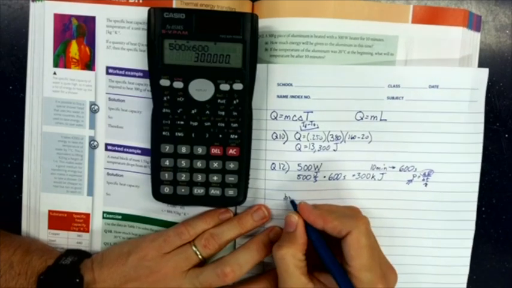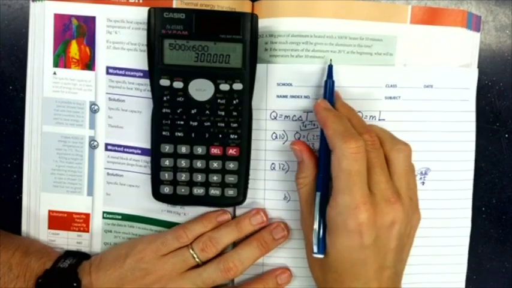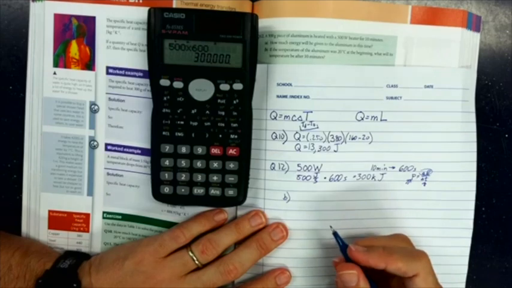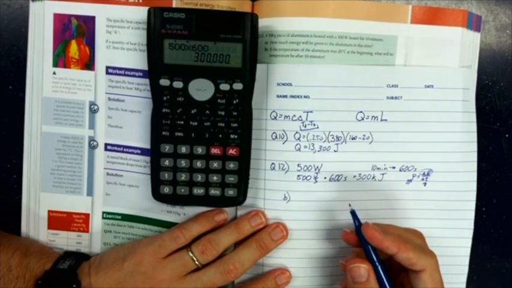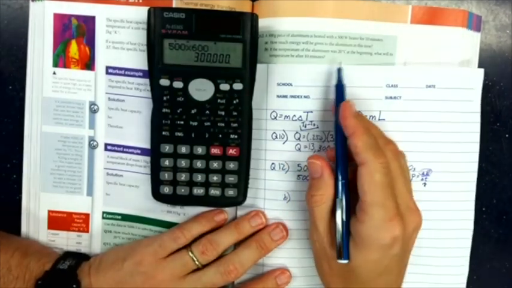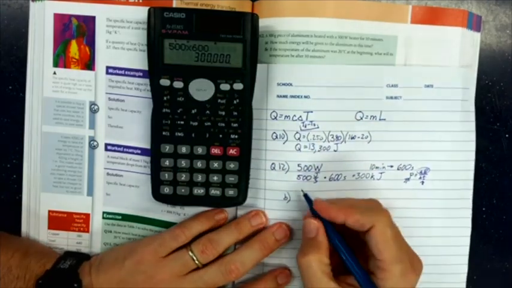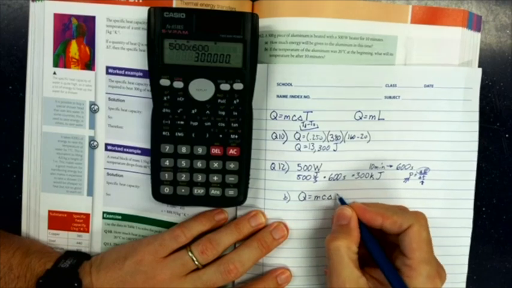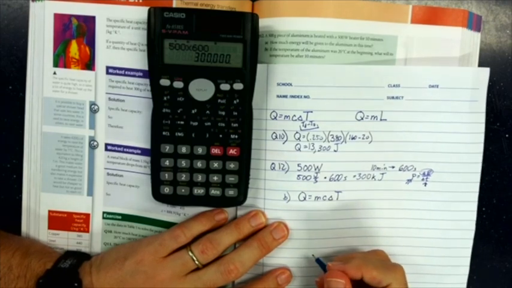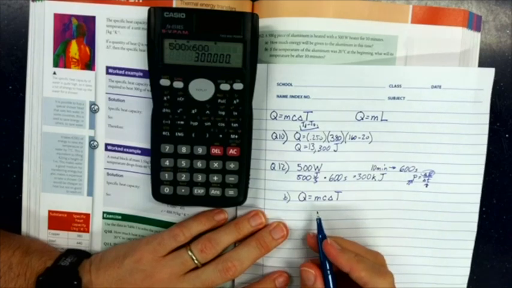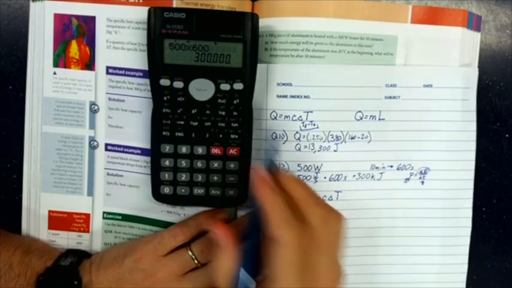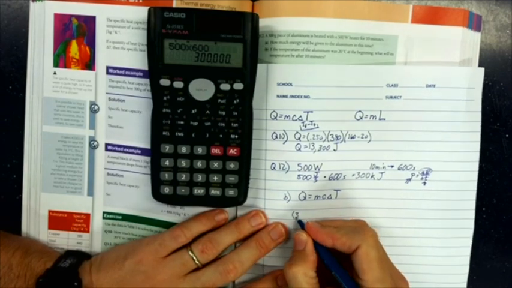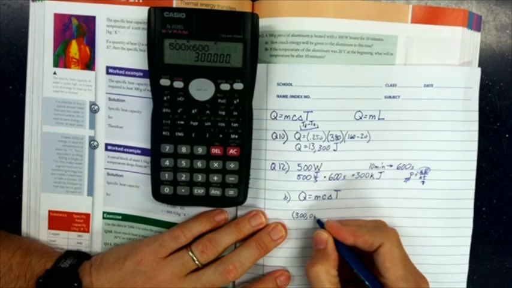Now, in part B, the question says, if the temperature of the aluminum was 20 degrees at the beginning, what will its temperature be after 10 minutes? Well, we know that when we have something changing temperature, we're using Q equals MC delta T, right? Now, we just found out how much energy there was. We just found out that it was 300,000 joules. So I can go ahead and put that in. I'm going to put it in joules. I'm not going to put it in kilojoules.